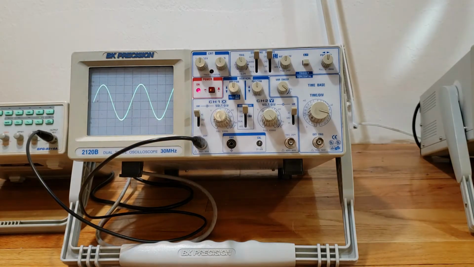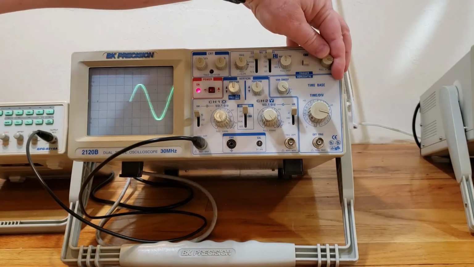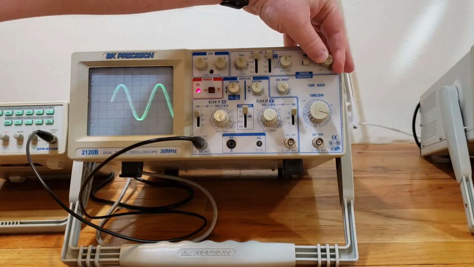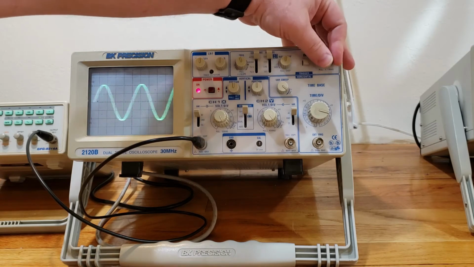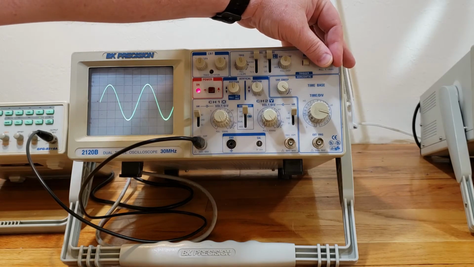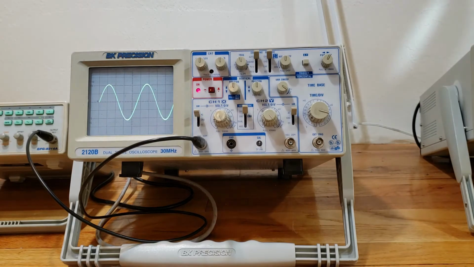To the right of the XY button is the horizontal position knob, and what that does is it allows me to position the trace side to side. So I can move the trace horizontally so that I can position it wherever I want it on the screen.